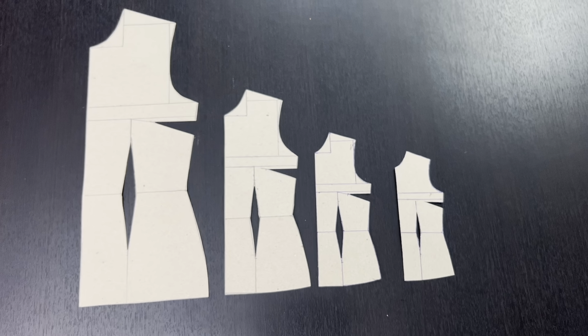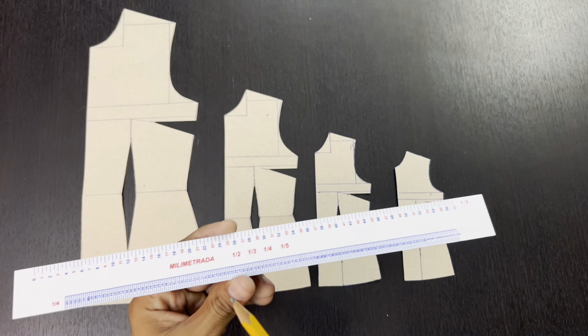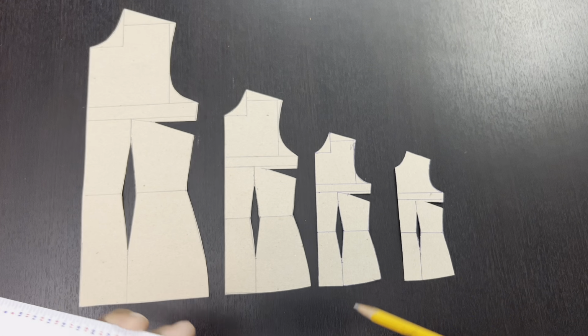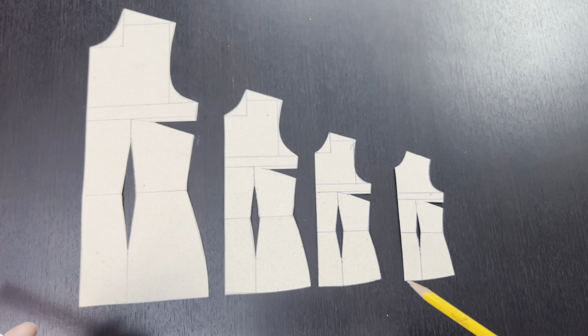Once we are clear on how to use this ruler with any of the millimeter measurements, we can start the classes, guys. This is the longest intro I have done so far. Having said that, let's begin.